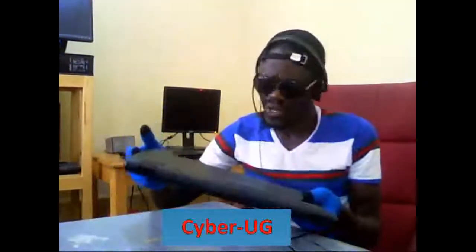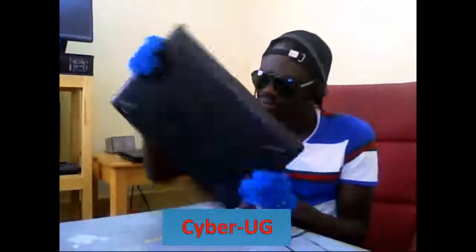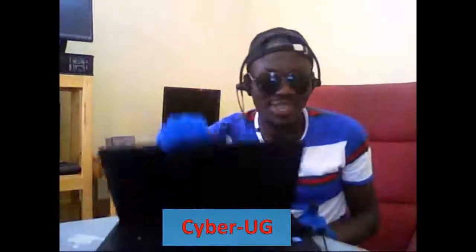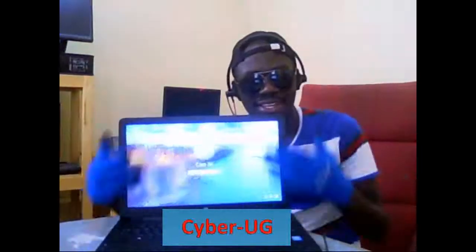What is this? This is an HP computer. Hewlett Packard is the manufacturer of this PC. Oh, it's black. Whoa, it's beautiful. It's a very beautiful device here. Wow, a very beautiful screen. Wow, very beautiful keyboard. Wow, it's running a Windows operating system there.